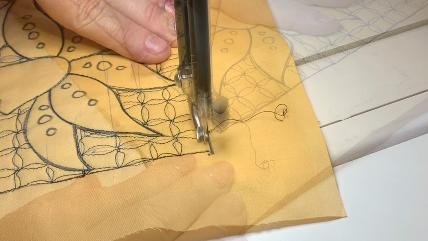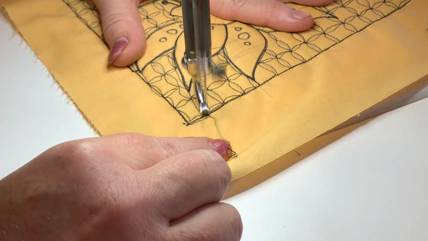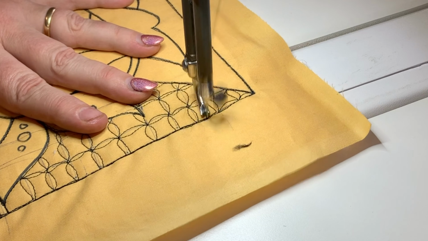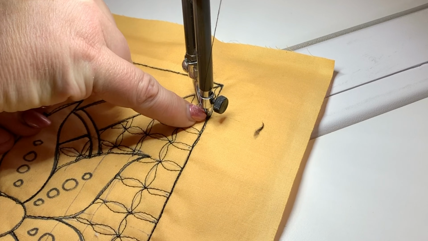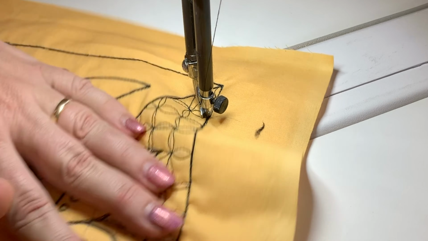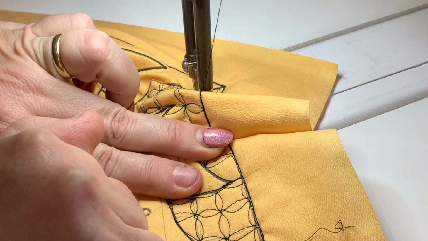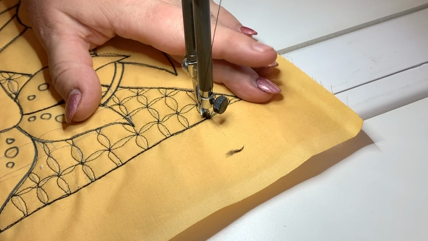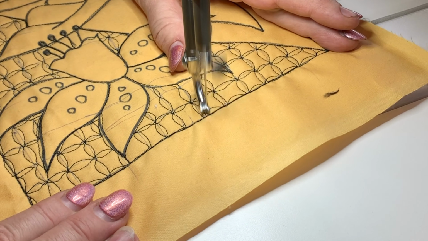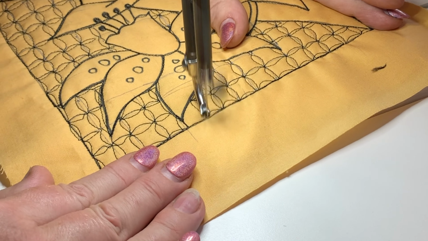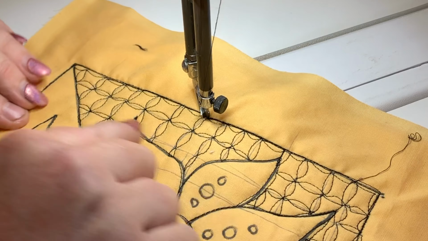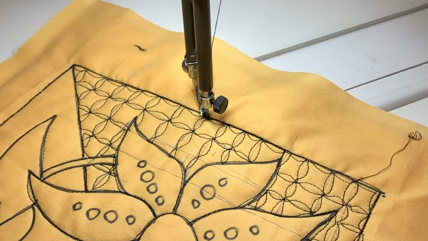If we have a look along this top edge here, you can see where I haven't actually finished off that last half a section there, and it looks quite different when it is finished off. So I'm just going to come back along here with that little half. You can see the difference, that gives it a different look.